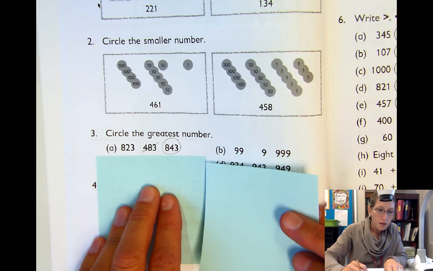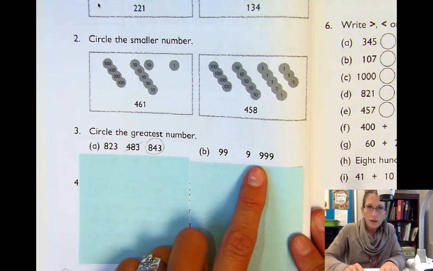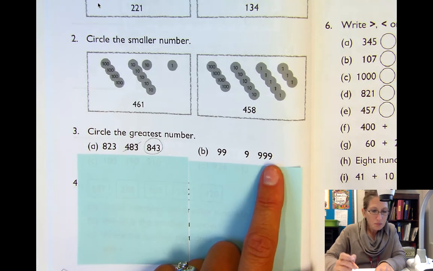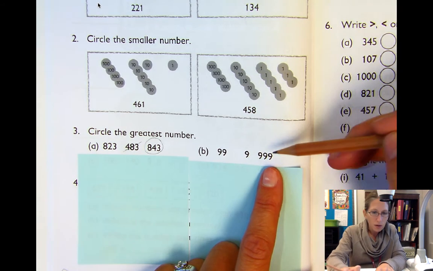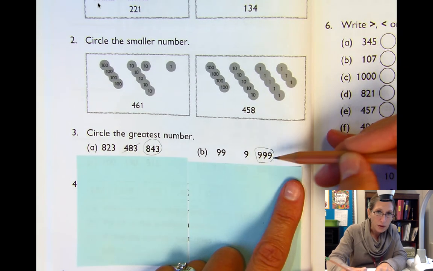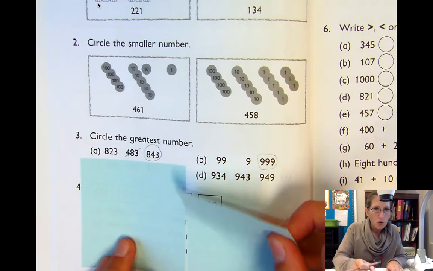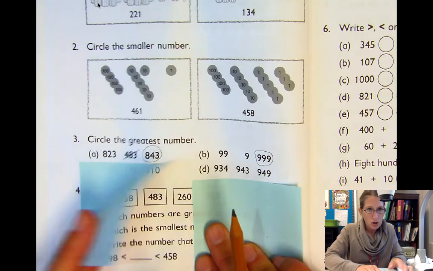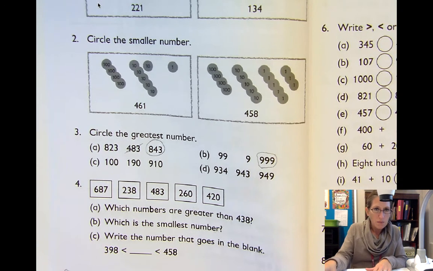Then we're going to move over to part B and do the same thing. What's the greatest number of 99, 9, or 999? Well, we can tell right away. This one's a 2-digit number. 9 is a 1-digit number. 999 is a 3-digit number, so that one is definitely bigger than these 2. Okay? Then you're going to go on and do the same thing for part C and part D. So for each one of these, you should have something circled. Okay. Let's keep going here.